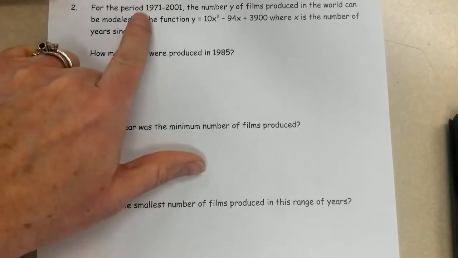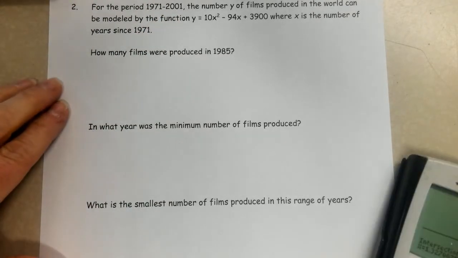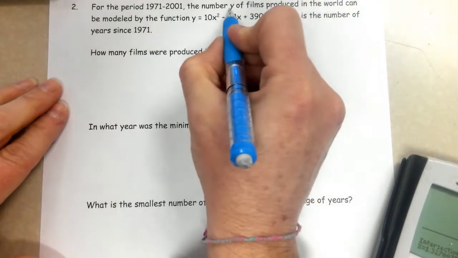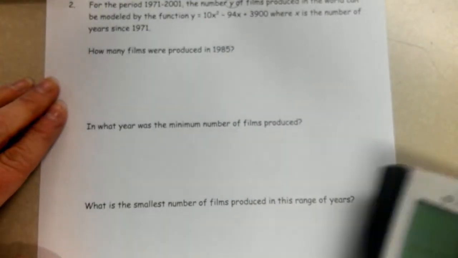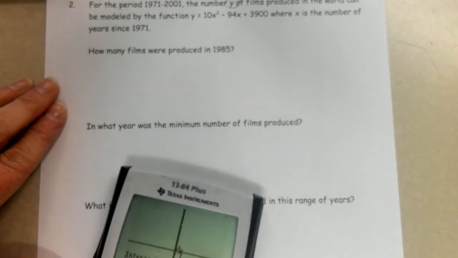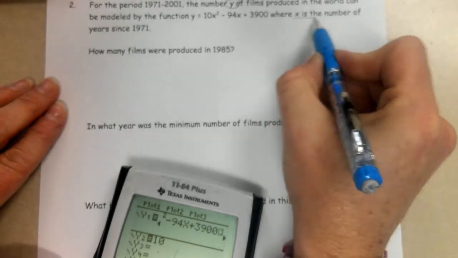This time it says for the years 1971 to 2001, the number of films produced, y, can be modeled by the equation y equals 10x squared minus 94x plus 3,900, where x is the number of years since 1971.